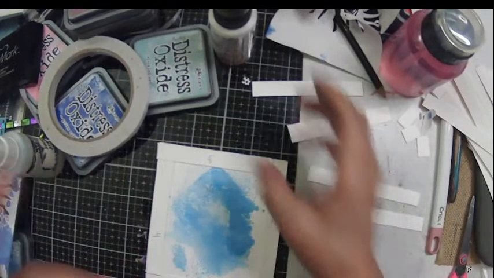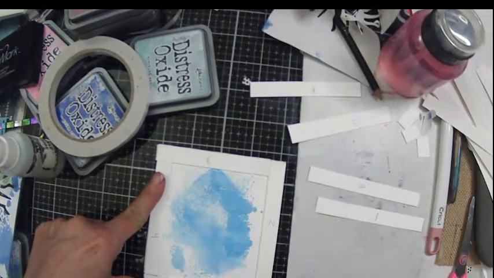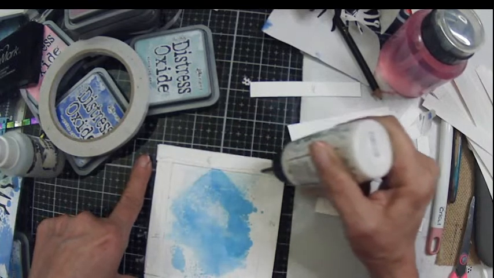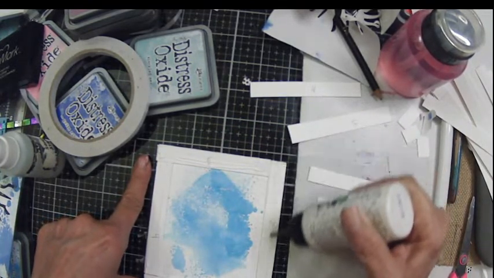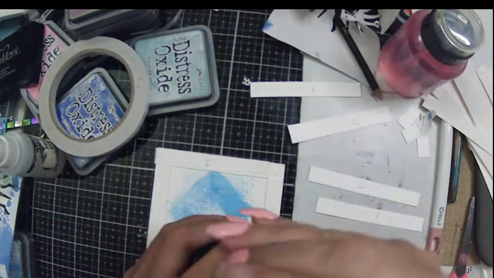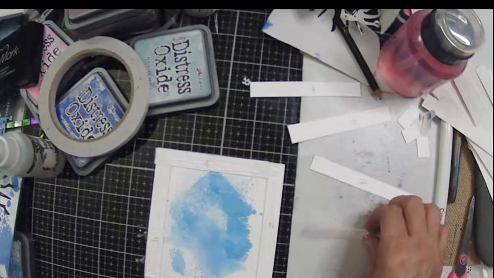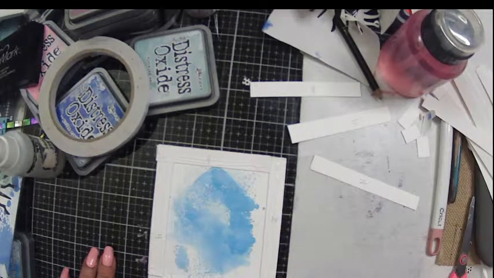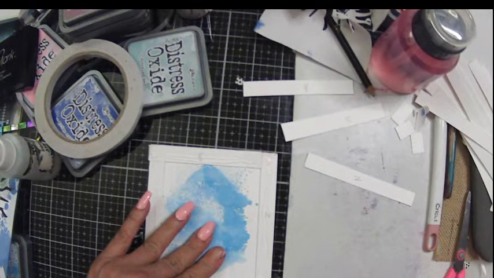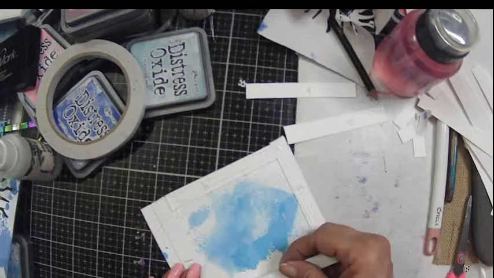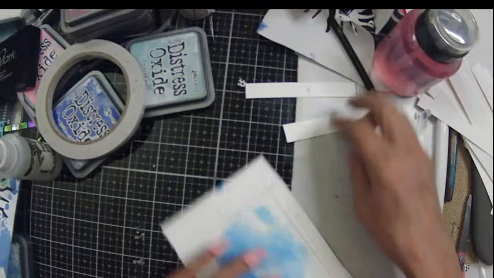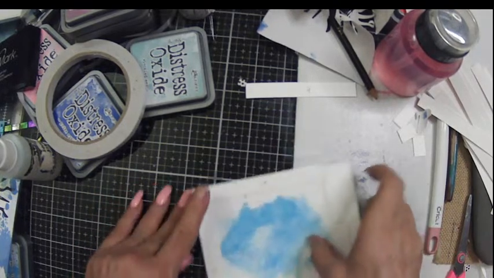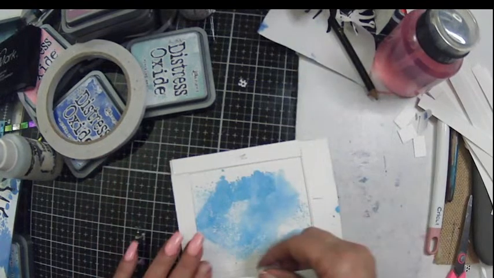So, alright. One more layer of these. Pin back in, Linda, and just go 1, 2, 3, and 4.